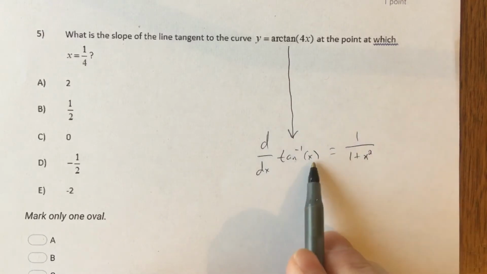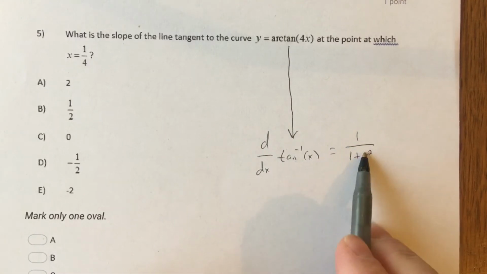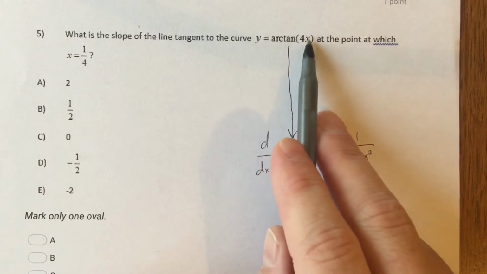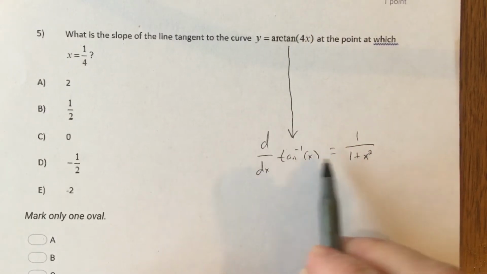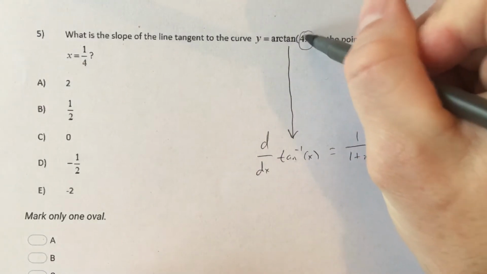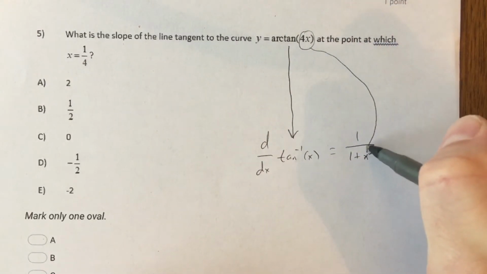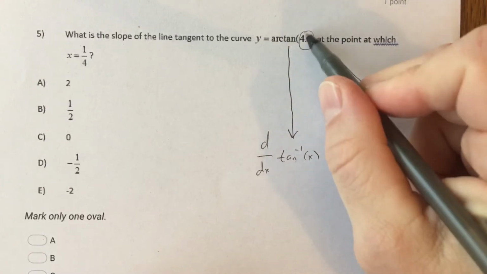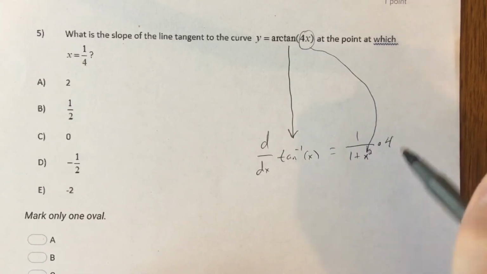Okay, so if it's just a plain x, that's how it's going to be. If it's anything other than a plain x, so in this case 4x, it's just a chain rule. So in other words, we're going to take this 4x and put it in there. And then we're going to take the derivative of 4x, which is 4, and multiply it out there.